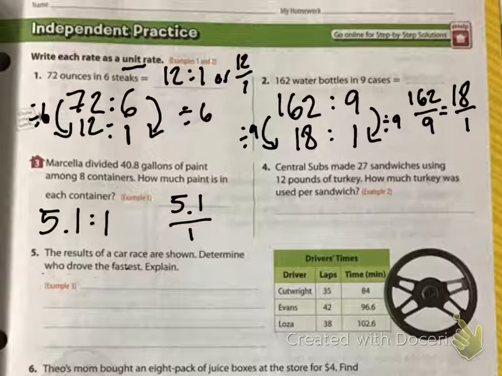And Ben has a great question. Can't you just write 5.1 gallons? Technically, yes, because it's asking us in each container. You can write 5.1 gallons, which is why 5.1 over 1 makes sense. If you wrote 1 over 5.1, you're saying there's 1 gallon in 5.1 containers. Does that make sense? No, that doesn't make sense. That's also not a unit rate. Unit rate means 1 on the bottom.